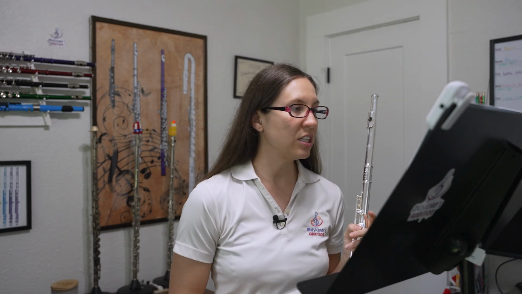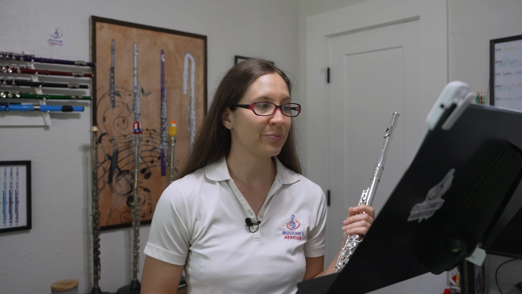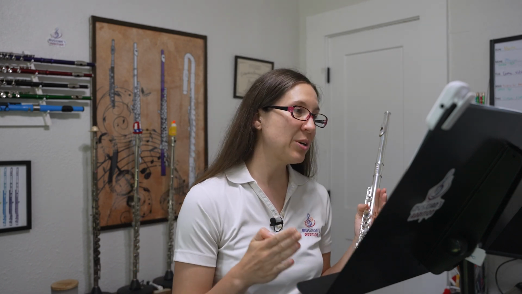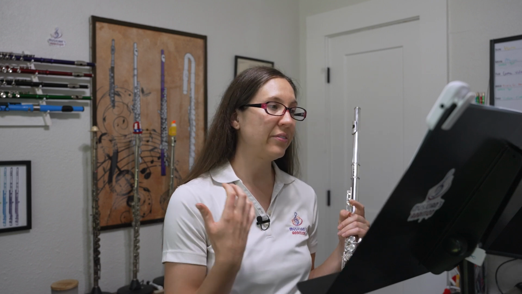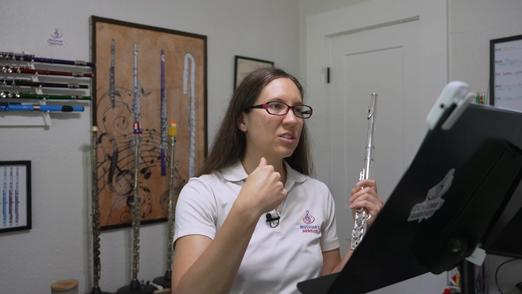All right, excellent job. Let's go ahead and take a look at number 5. Key signature has changed. What do we have going on? We now have three sharps, F sharp, C sharp, and G sharp. Take a look at our time signature. Now it is 6/8 time. So now we're going to have those eighth notes in a set of three.